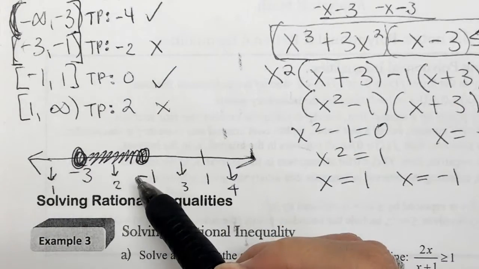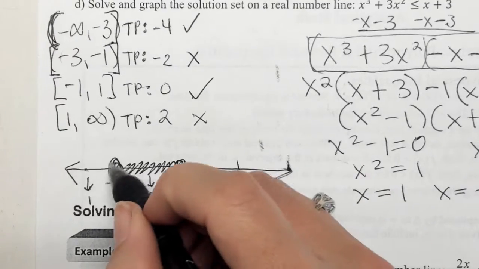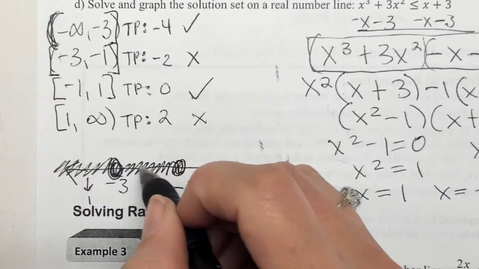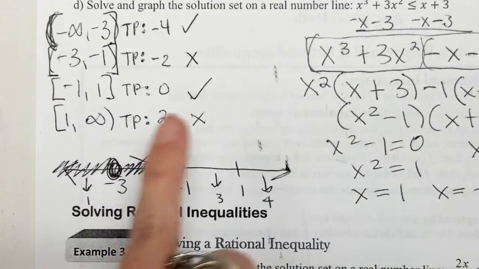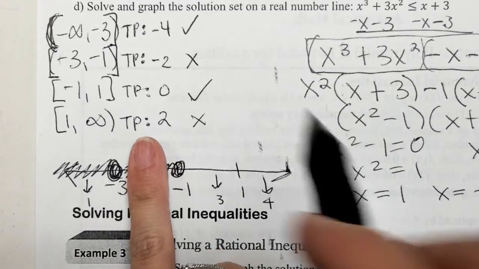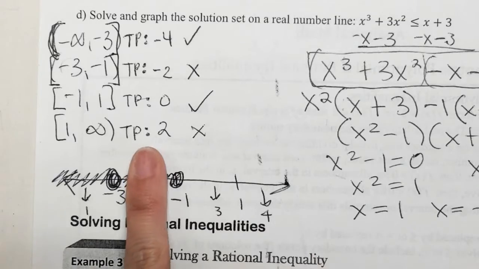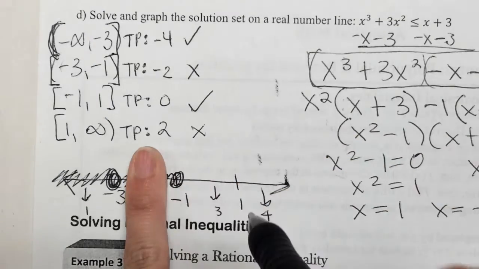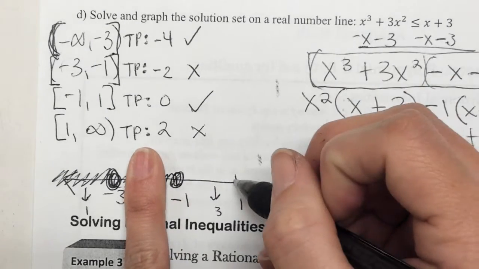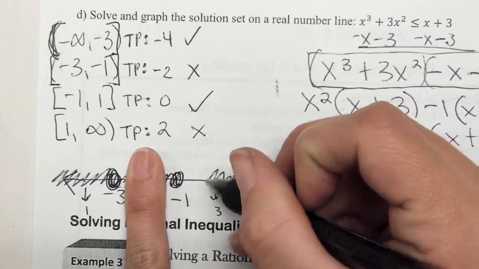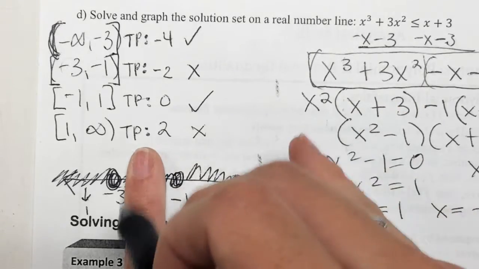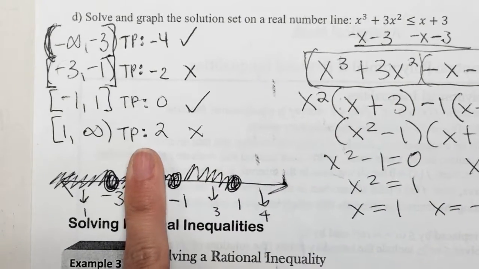I wrote in pen, guys. That's supposed to be blank right there. Just pretend. This area worked. So it'd be closed and shaded this way. And then this area works, -1 to 1. So this will be a closed circle. Shaded right here. It should be blank right here and right here where my pinky finger is.